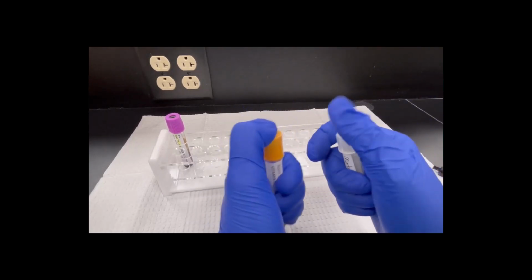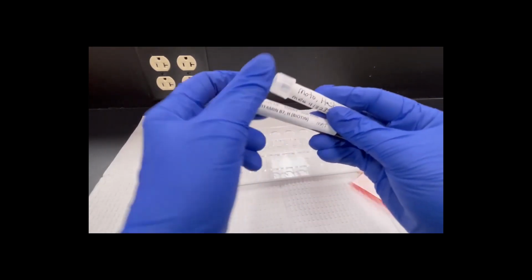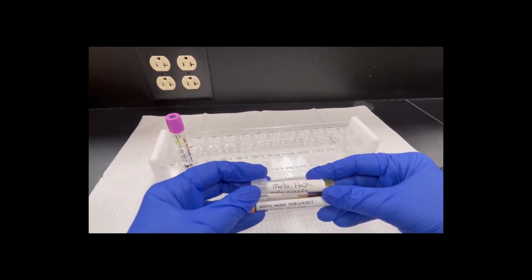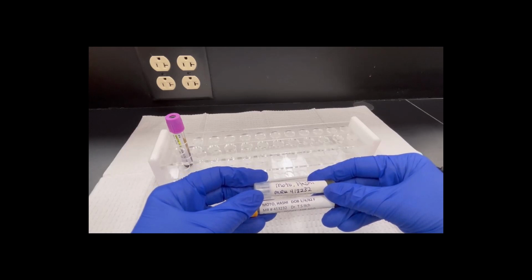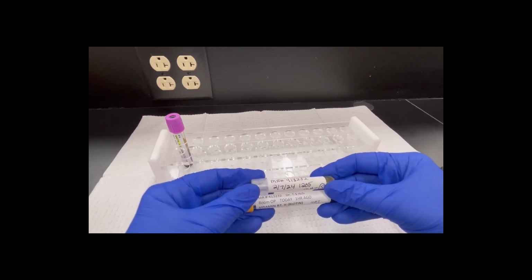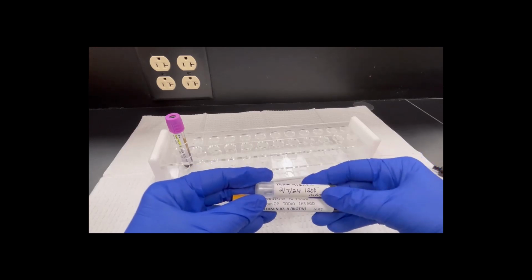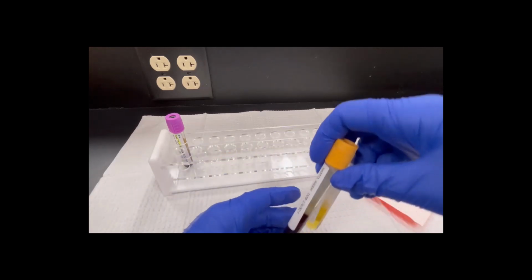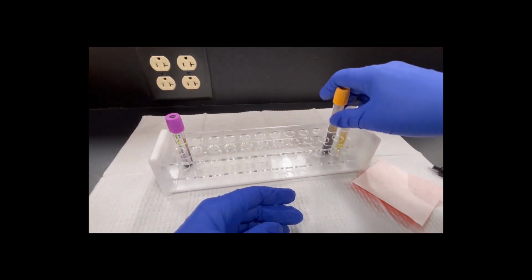Now, before I put them in the rack, because I'm still holding both, I am going to verify that all my information is correct. Moto, Hashi, 413232, today, 1 hour ago, MAT, and serum. So all the information is correct, and I can go ahead and set this in the back.